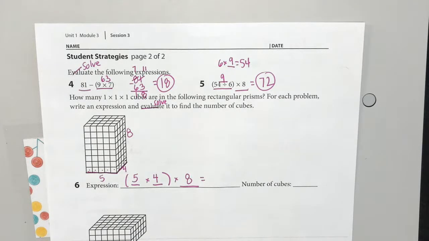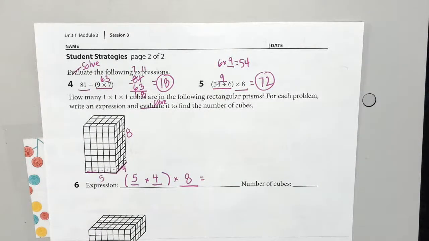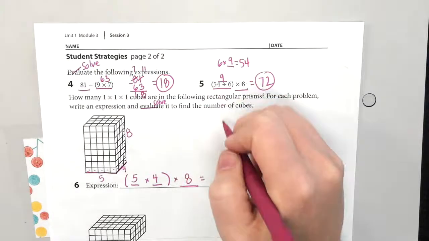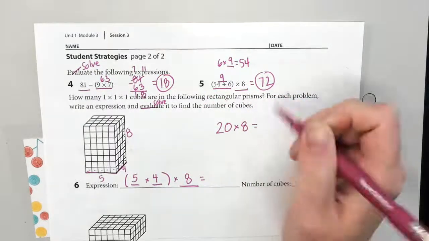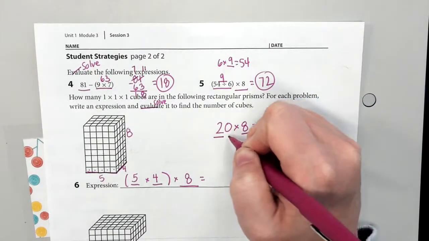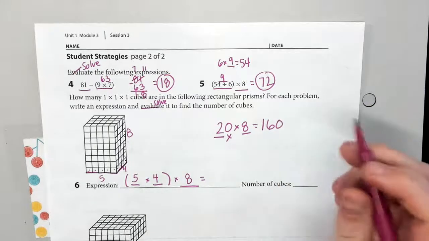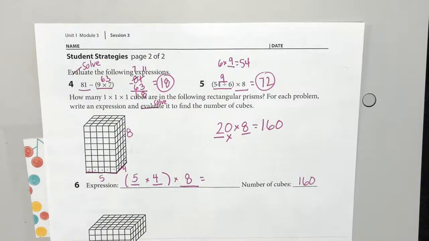When I evaluate the expression, I'm actually going to solve to see how many cubes. So let's start with what's in parentheses. I think that'll get me to a pretty easy number. 5 times 4 is 20. 20 times 8. I always think 2 times 8 is 16. Then I attach a 0 because it's 10 times larger. So there's actually a total of 160 cubes.